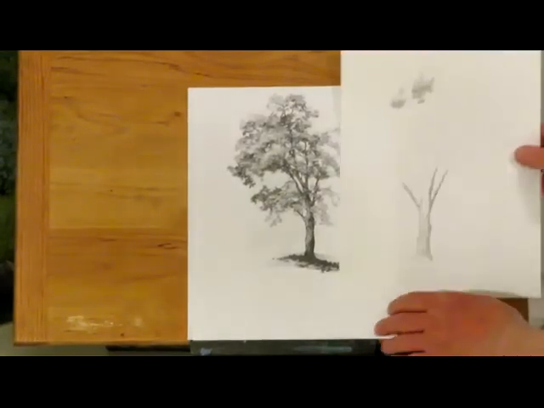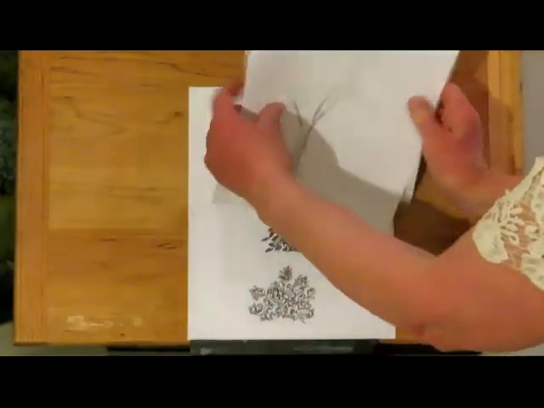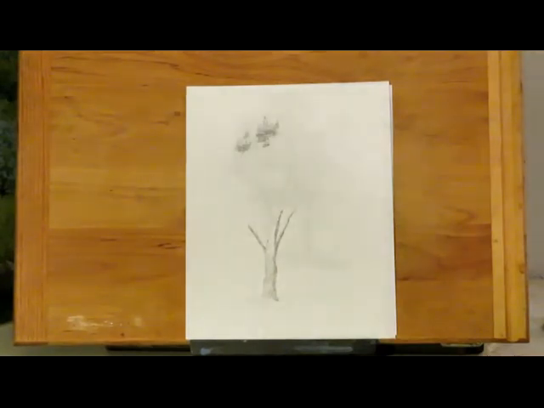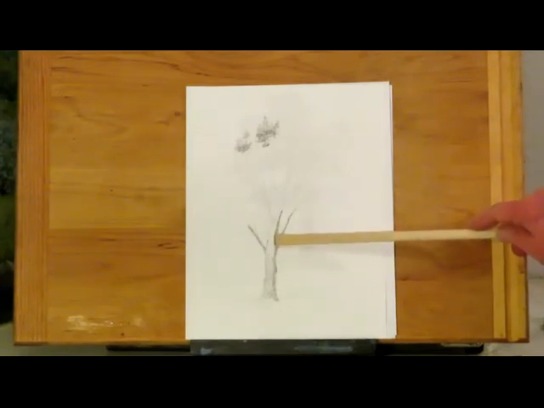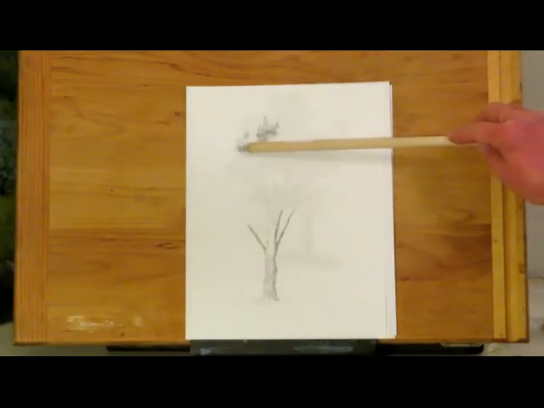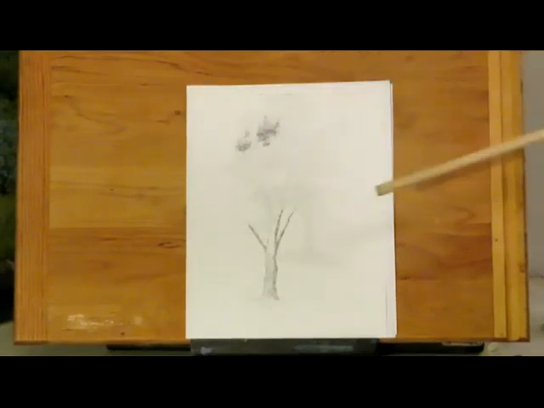Here's an example of how I started to draw that tree. Excuse me a minute here. And you can see that I drew little teeny short hatch marks for the trunk, and darker ones on the side for the shaded side or the shadow. And then you can see little teeny marks for the clusters of the trees and lighter ones for the higher part where the light is coming in.